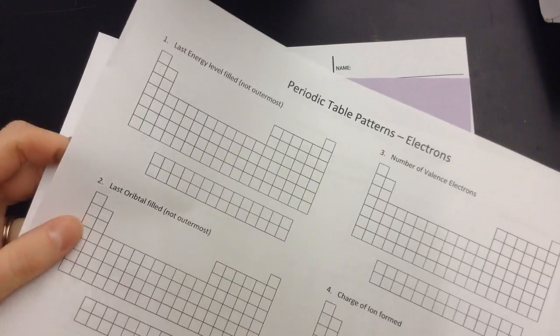You're going to need some Cornell paper, a periodic table, and those little periodic tables we're going to add a little bit more onto that.